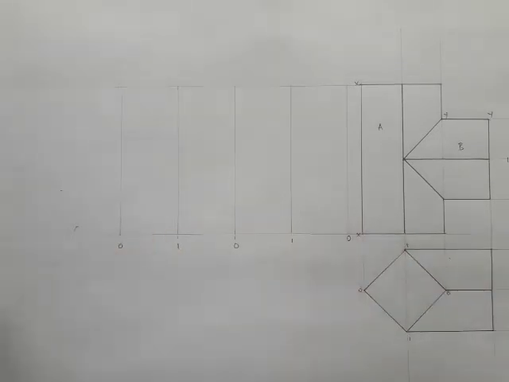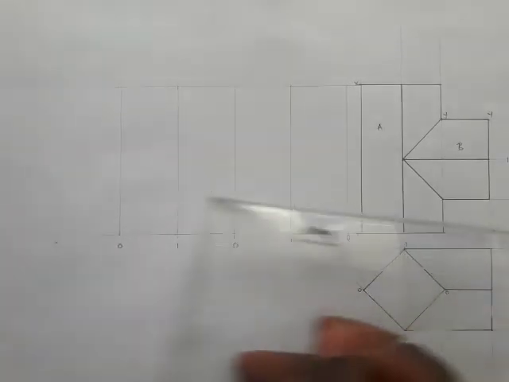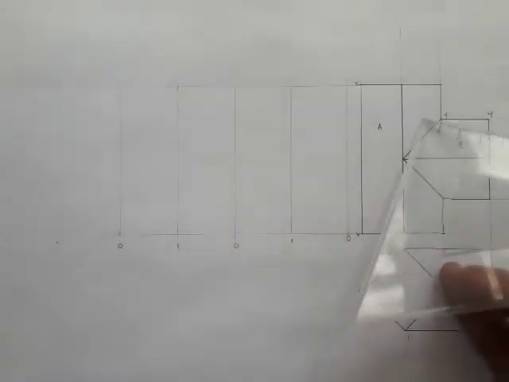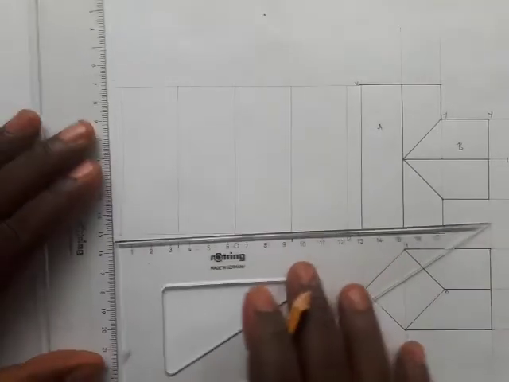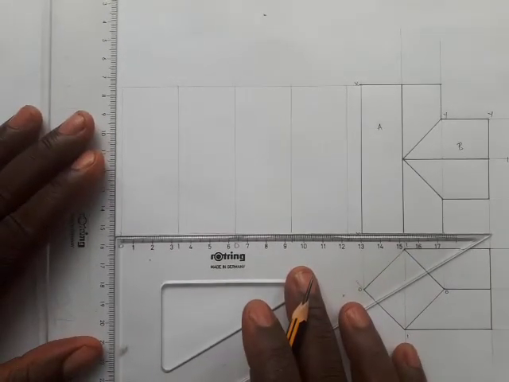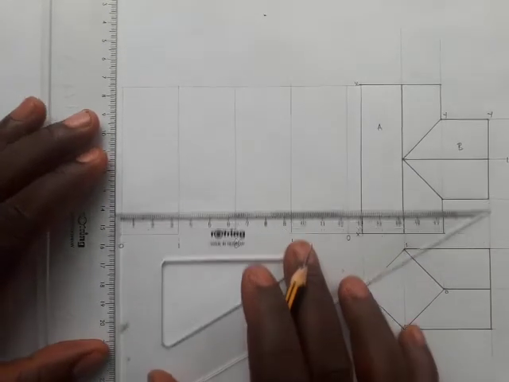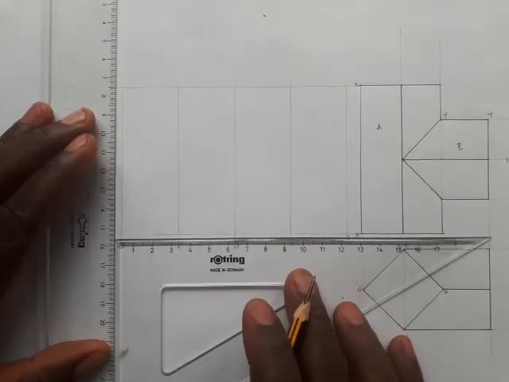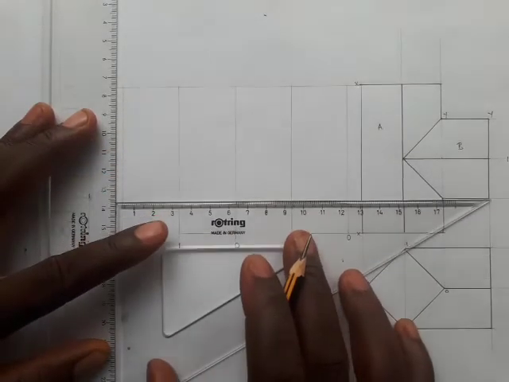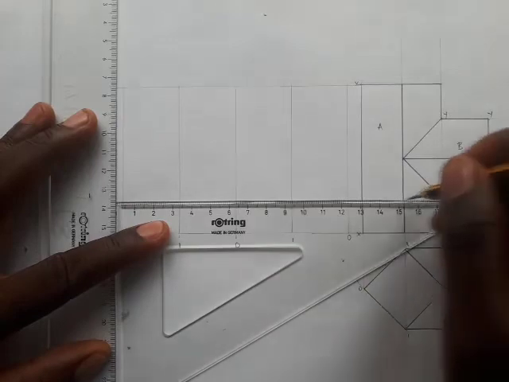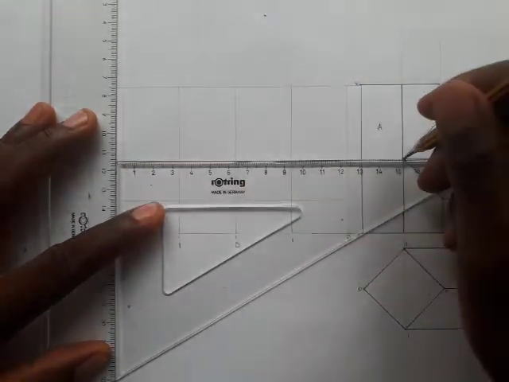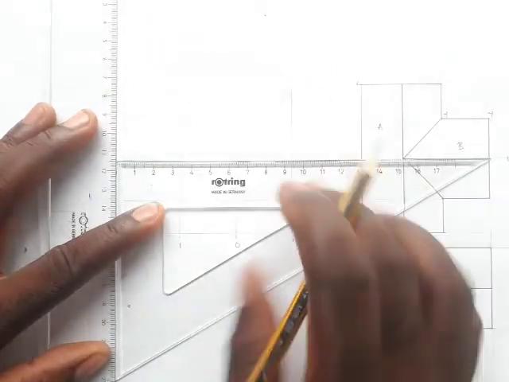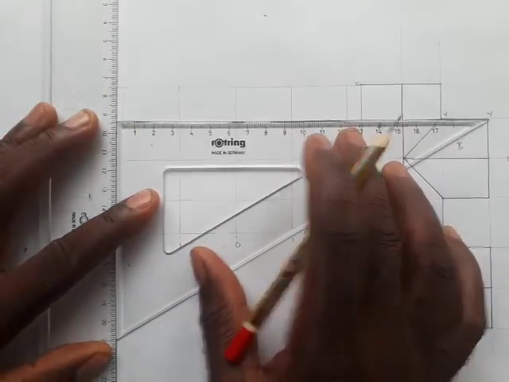All right, so what I'm going to do is I'm going to draw lines from here into this development. Okay, so align your set square with this horizontal line here, transfer line. Sorry, let me do that again. Okay, so transfer lines here, draw transfer lines to the center here, and transfer lines to the top, this other 0 here.